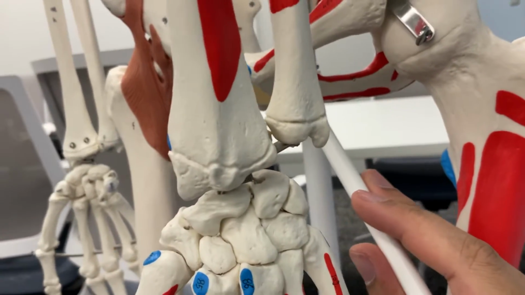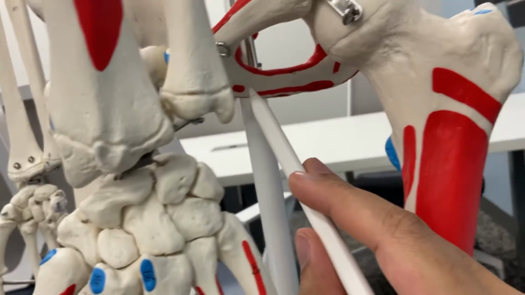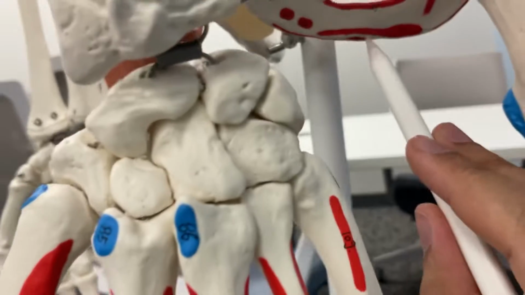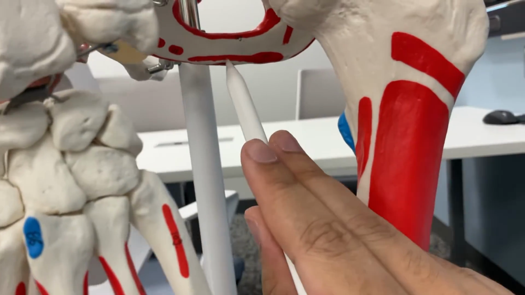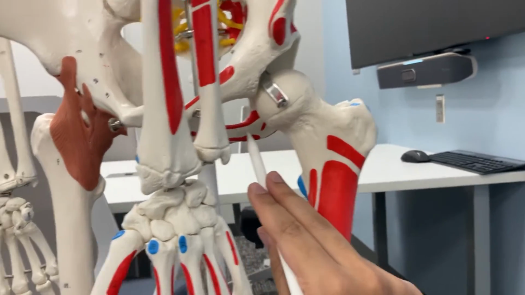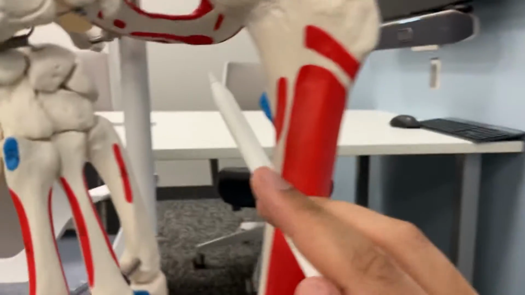And then 126, we have adductor brevis, right next to it. 127, adductor magnus. And then 128, the gracilis muscle, right on the very inferior side.